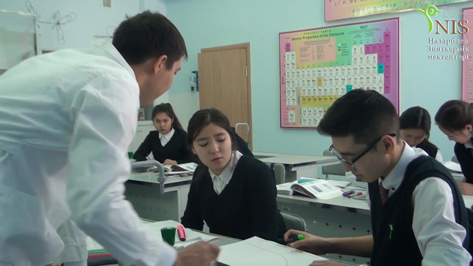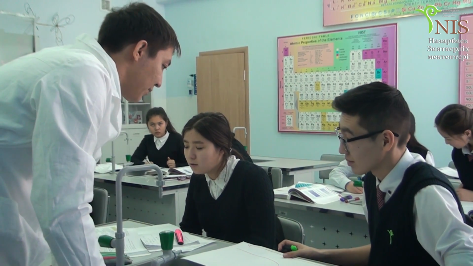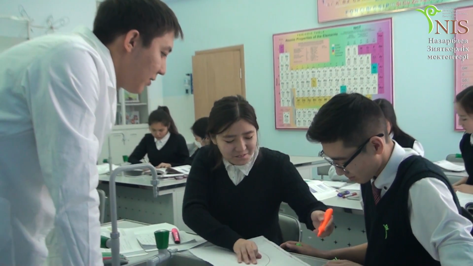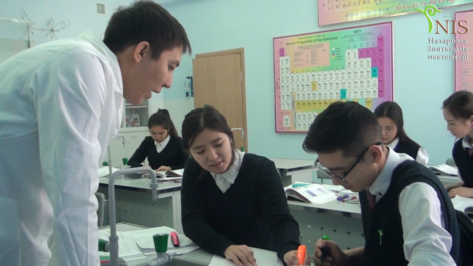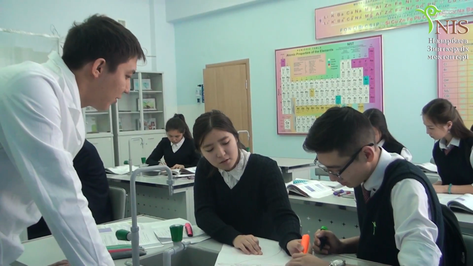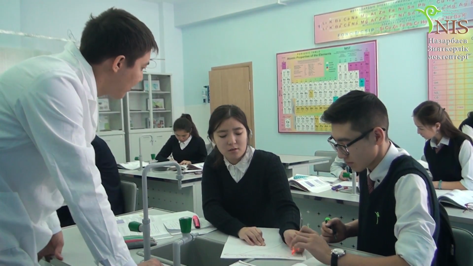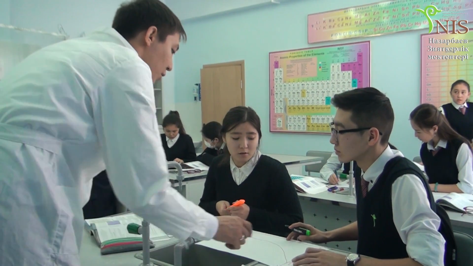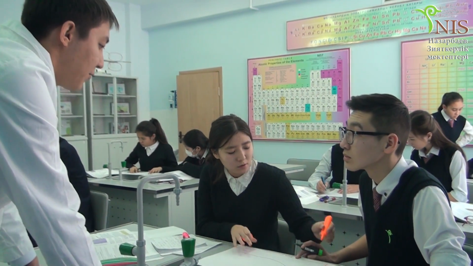Where does it start from? 0. But you don't show that it starts from 0. Why should it start from 0? Because at the beginning of the reaction there wasn't any hydrogen iodide. Very nice, because we have only the reactants at the beginning of the reaction.